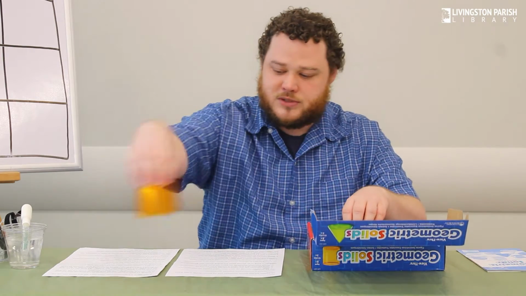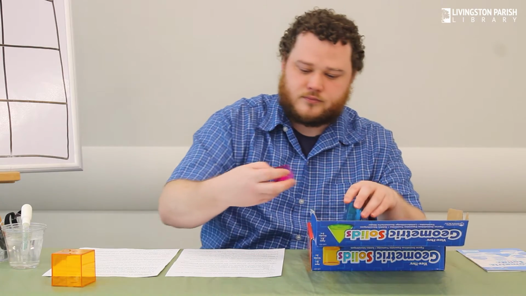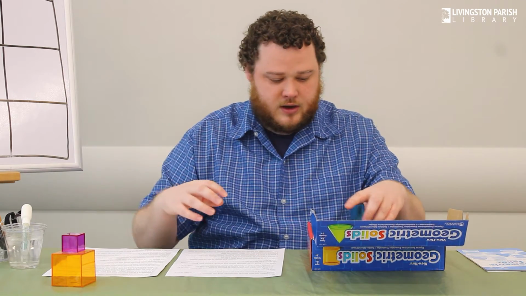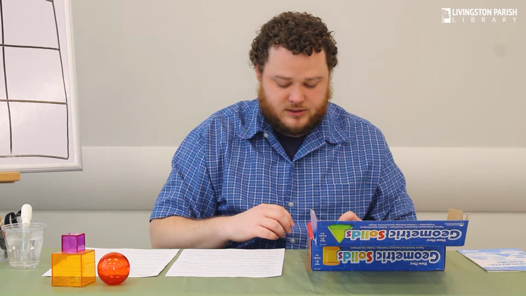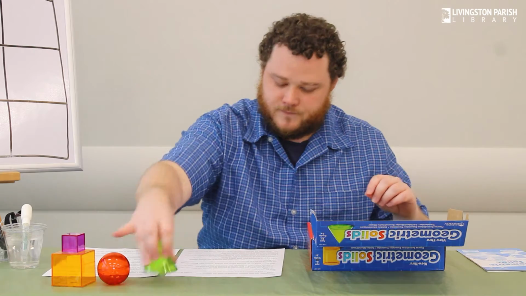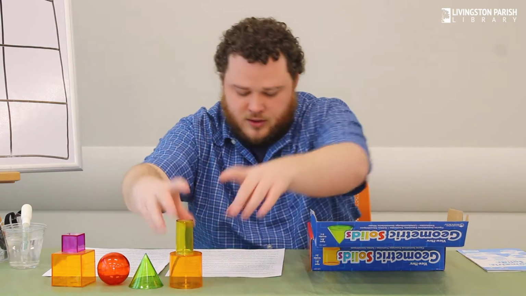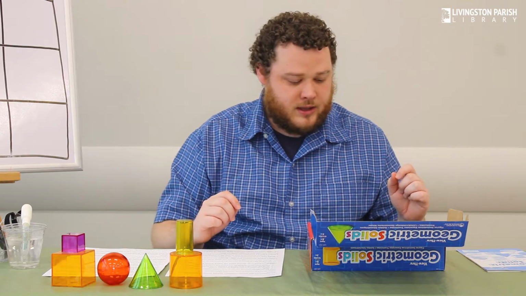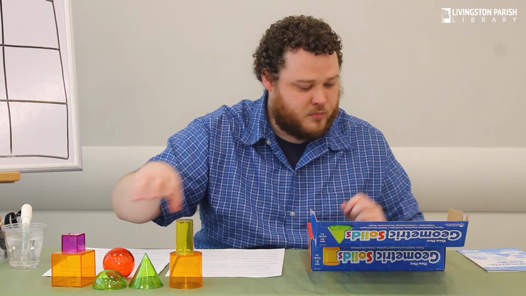There are cubes, there is a sphere, there is a cone, there are cylinders, big and small, there are hemispheres, which is half of a sphere, there are pyramids.